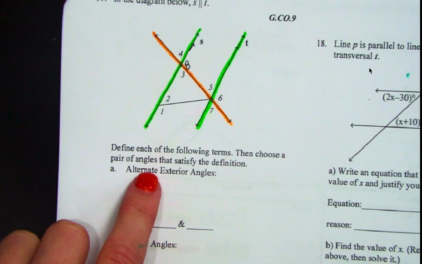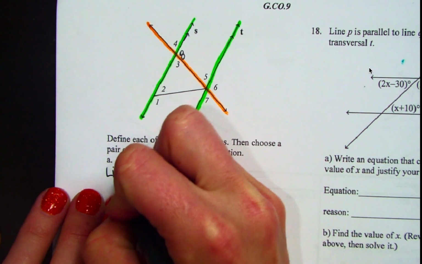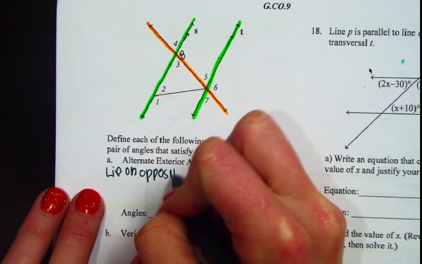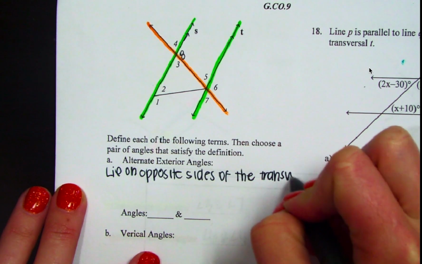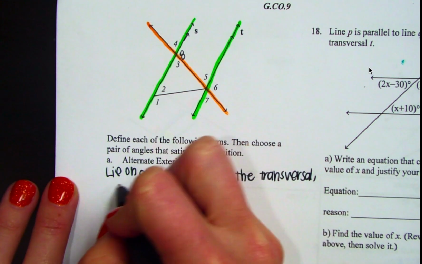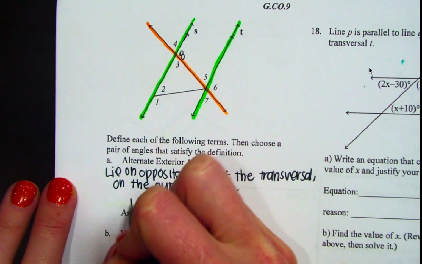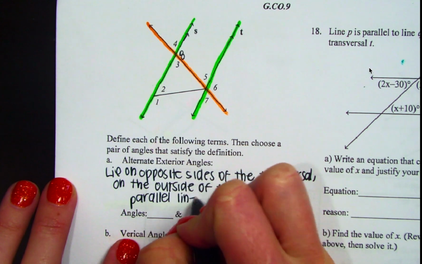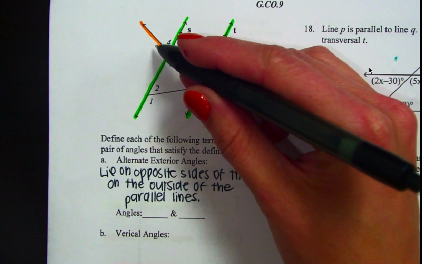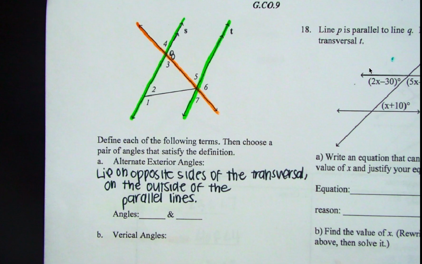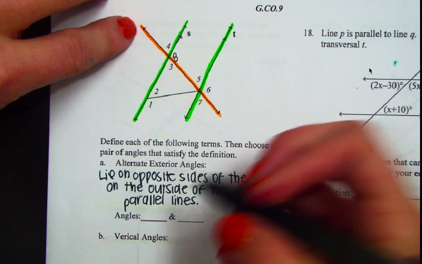Okay, so alternate exterior angles we will define first. Alternate exterior angles lie on opposite sides of the transversal on the outside of the parallel lines. So we're looking for angles that lie on opposite sides of this transversal, which is here in orange, outside of the parallel lines. So an example of that would be angle 4 and angle 7.